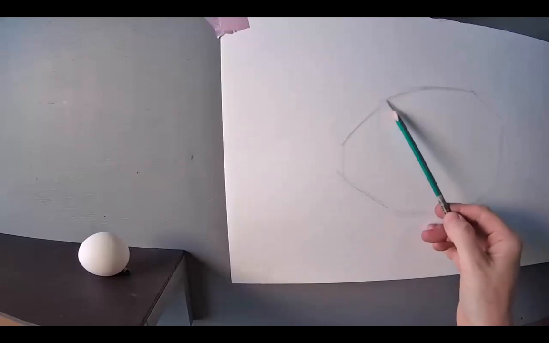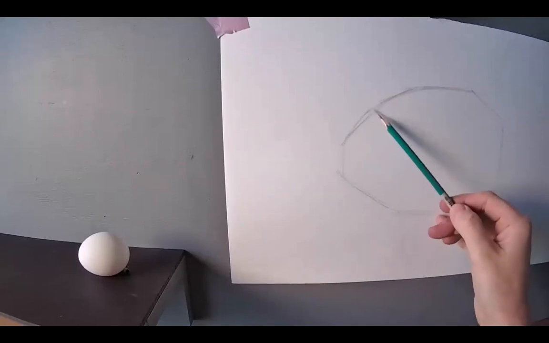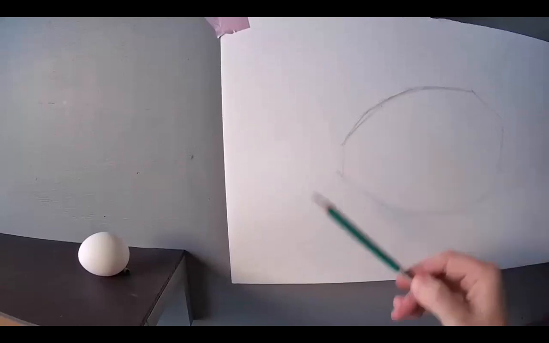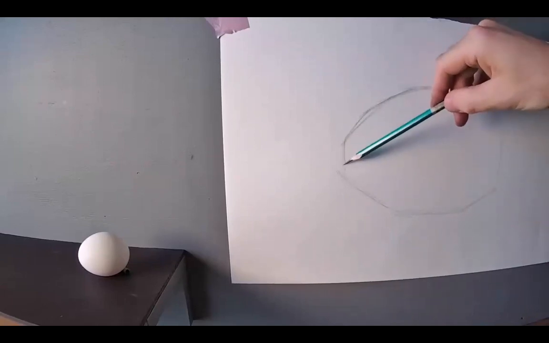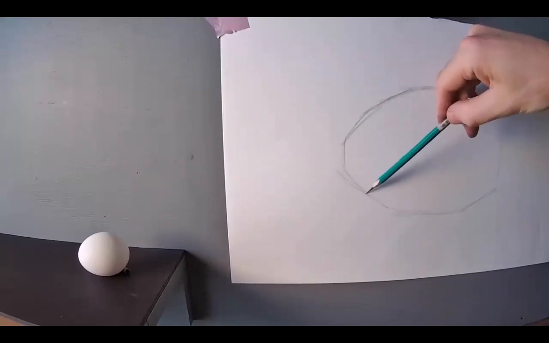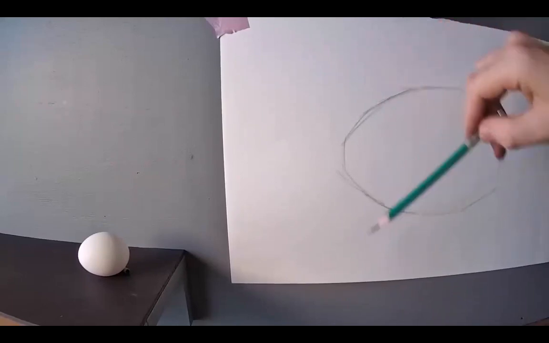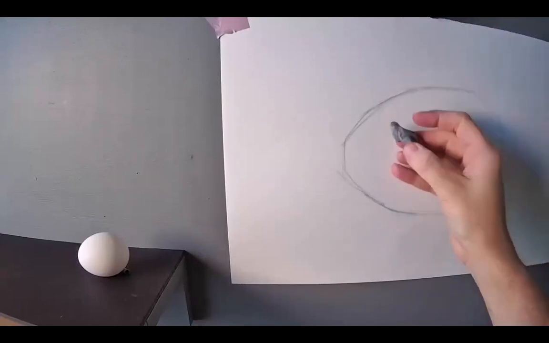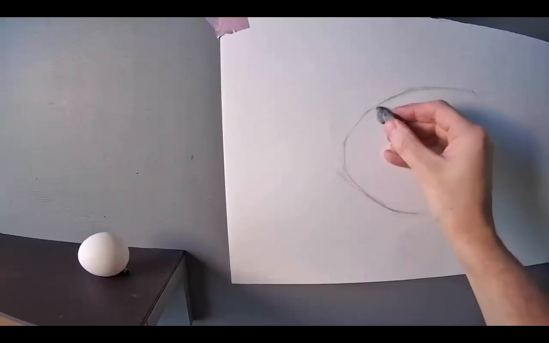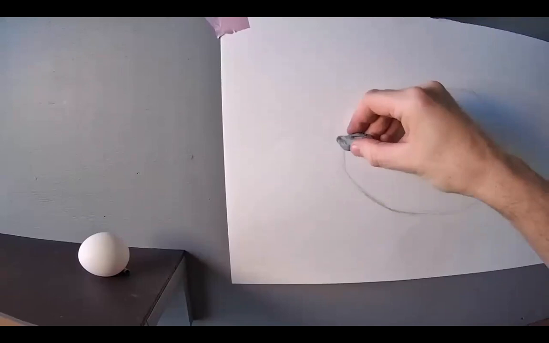So I'm blocking in a very simplified contour of this egg. And I'm using the same approach we've used so far, which is to start the block in by simplifying the contour into a series of straight lines, so that I can get as convincing a representation of that shape as possible.